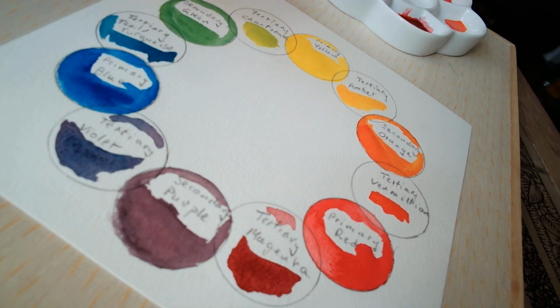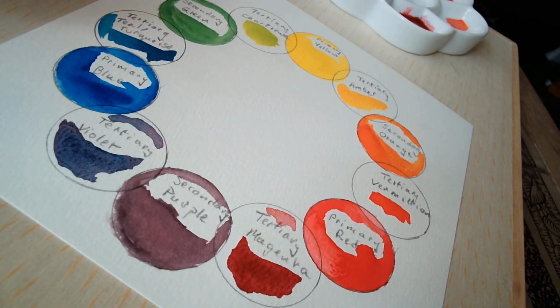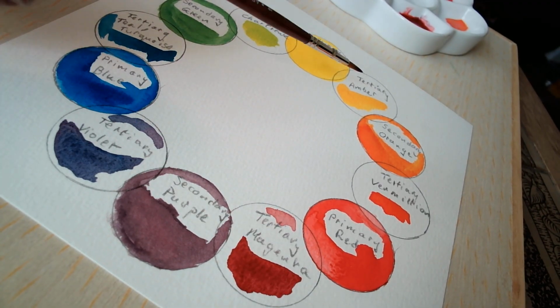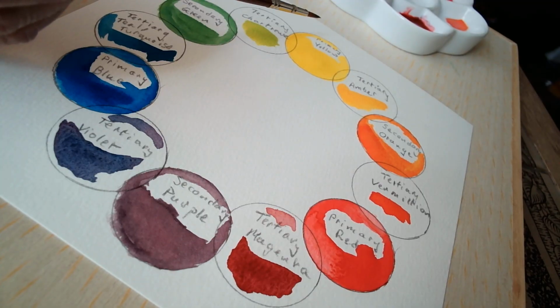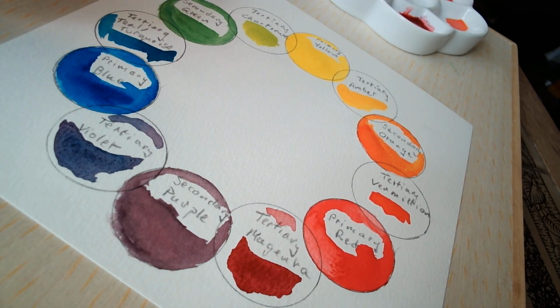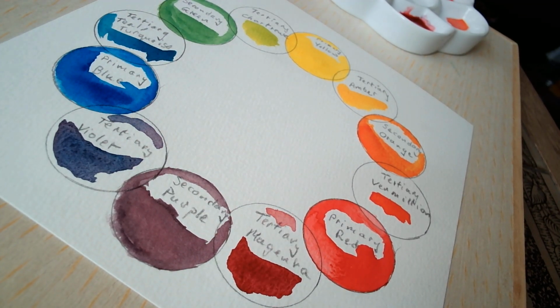They sit on the colour wheel between the colours they're mixed from. So amber sits between orange and yellow. When used together they can give an intense, bright effect.